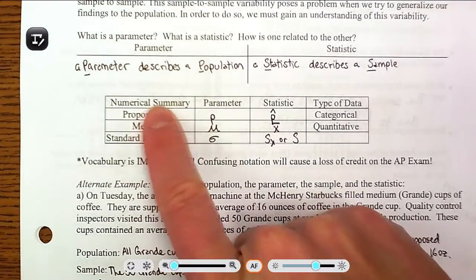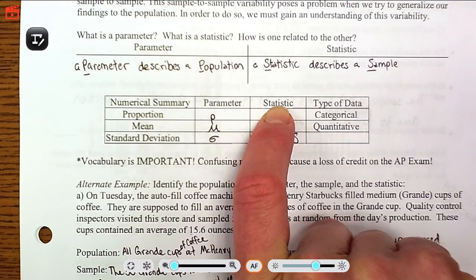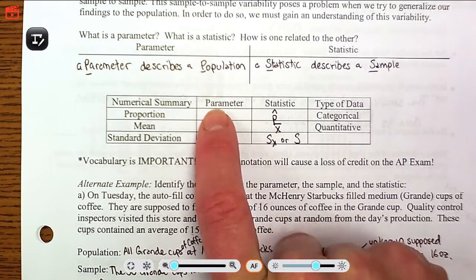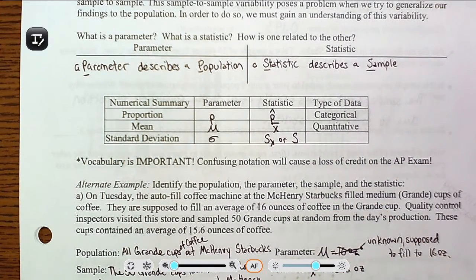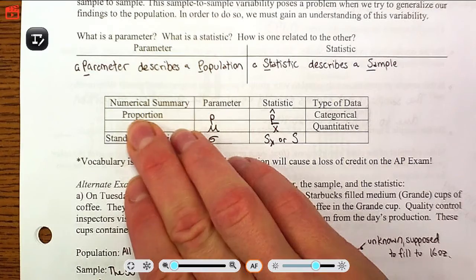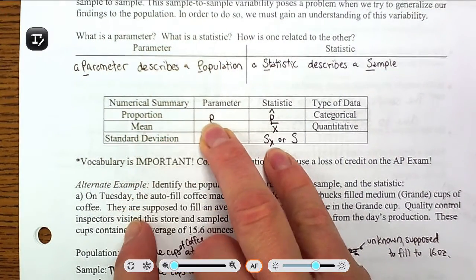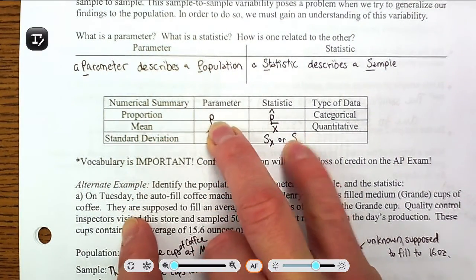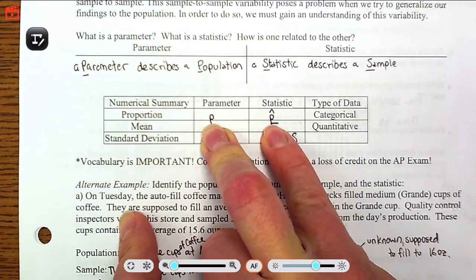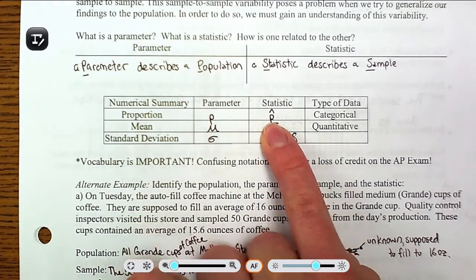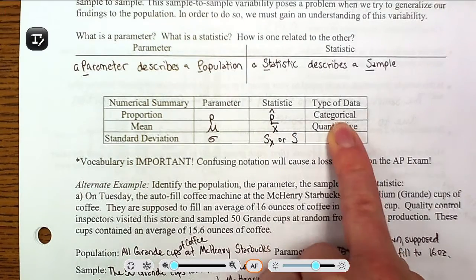A numerical summary. Okay, so parameter and statistic, let's just talk about notation. For a proportion, like the proportion of students with brown hair, normally these are things like colors or some non-numerical measurement, then we can just turn the percent or proportion of people into the number that we're talking about. Then that way we can make things numerical. So for the proportion, the parameter is just a lowercase p, and the statistic is p hat. This is for categorical data.